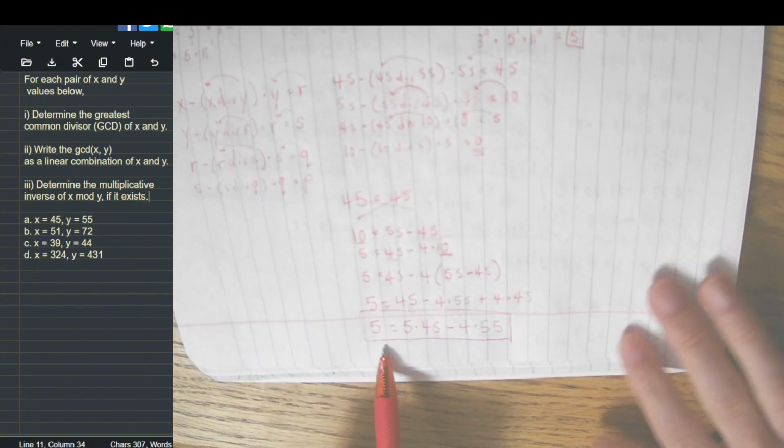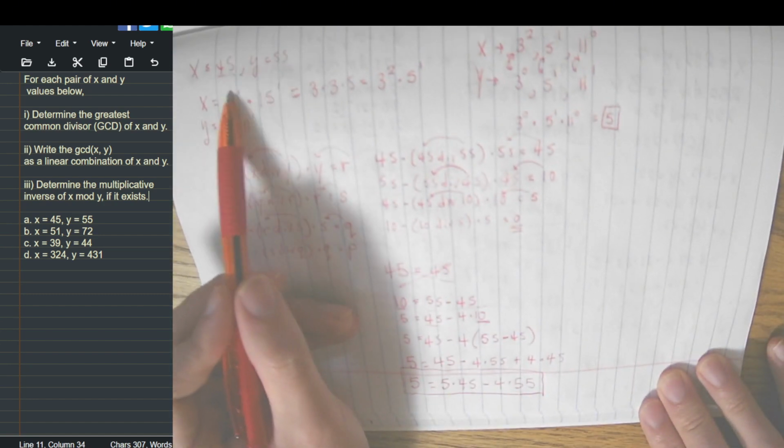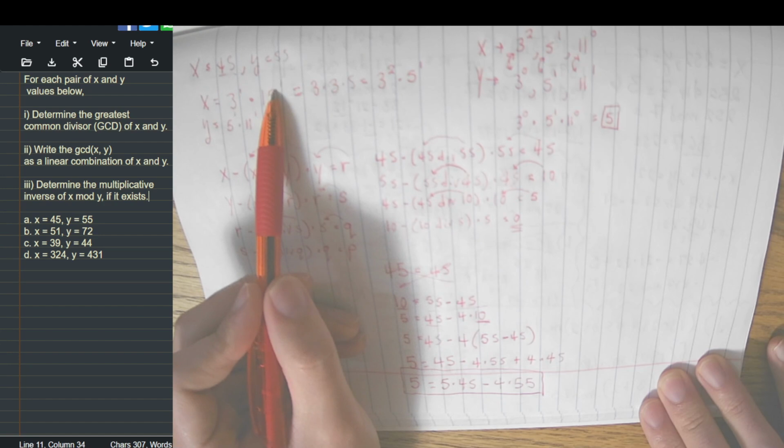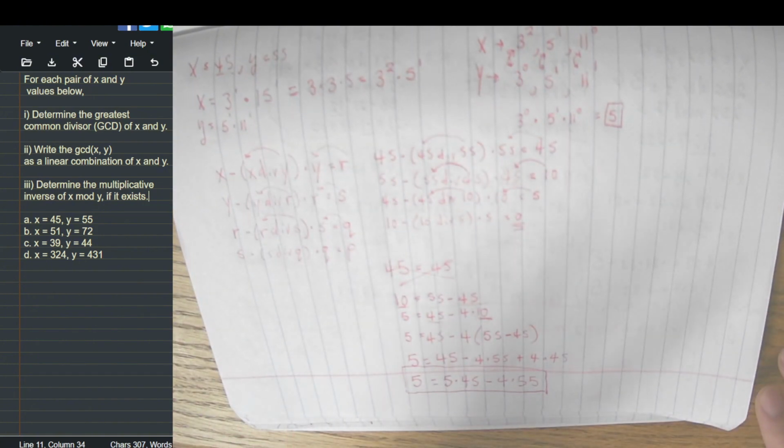So I'm going to jump ahead to letter C, because that one actually has a multiplicative inverse. I guess I didn't explain why this one didn't have a multiplicative inverse. In order to have a multiplicative inverse, the greatest common divisor must be equal to 1. And that just means that these two numbers are relatively prime. So that could be something like 10 and 11. Those are relatively prime. Even though 10 isn't prime, it's relatively prime to 11 because they share no factor.